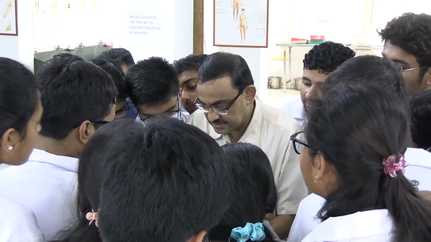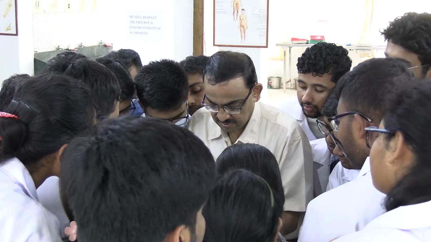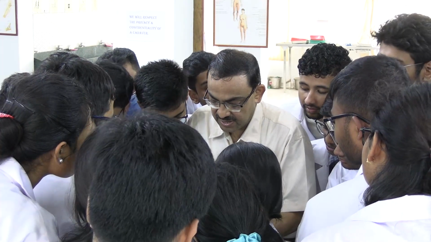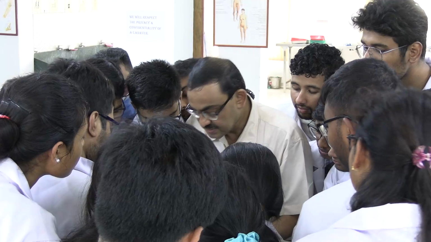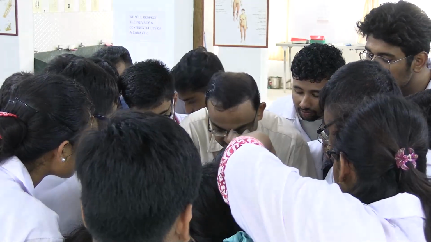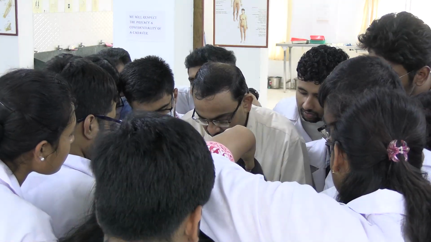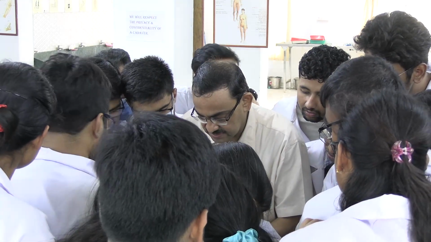Now we can find the urinary bladder. This is the male external genitalia. We can see the scrotal sac and the penis. We have to hold it like this.